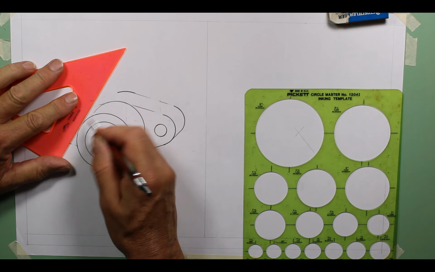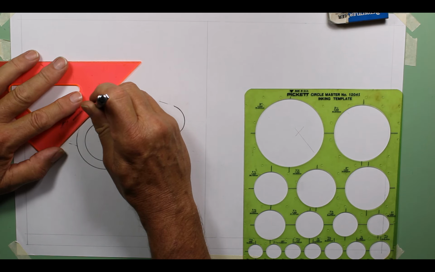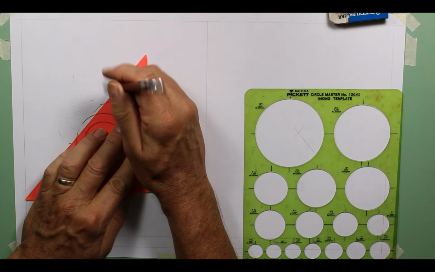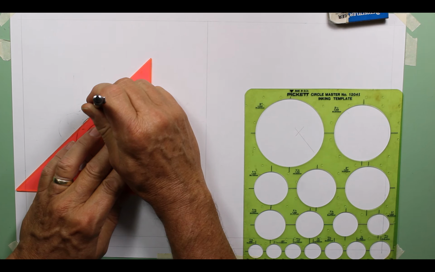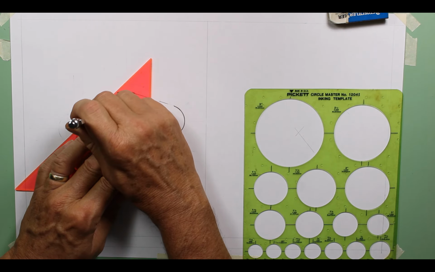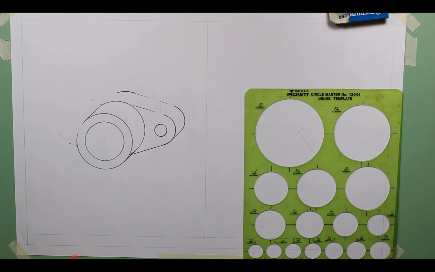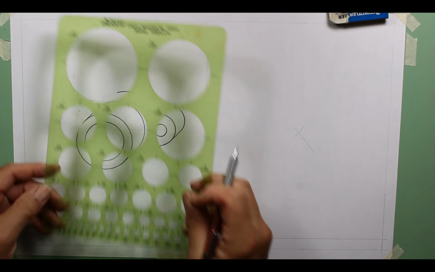Here, back to this arc, I need a tangent line for that. And now I can draw my front edge over here.